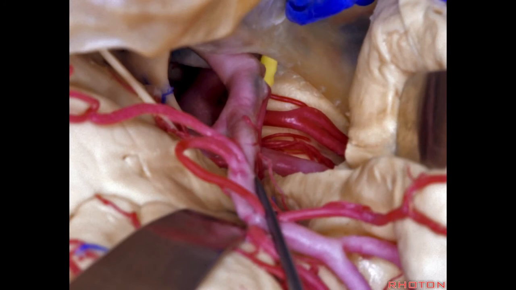Here, third nerve. We see posterior cerebral artery, and here, crural cistern, cerebral peduncle. So these are some of the routes that we can take to medial temporal lobe.